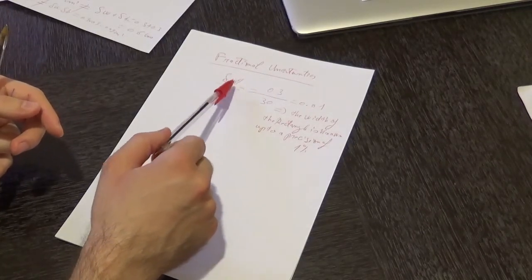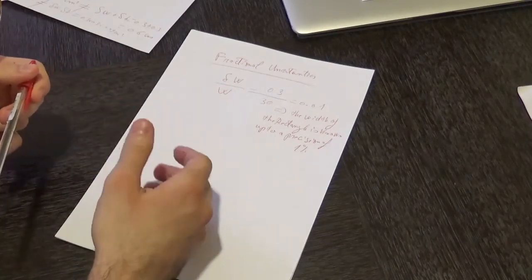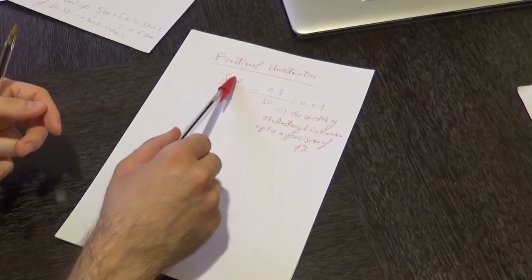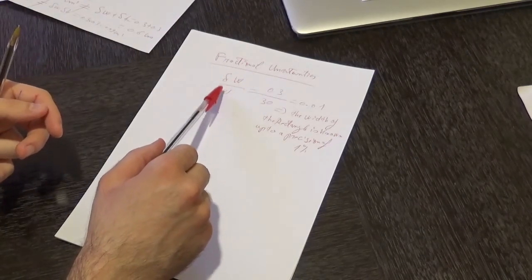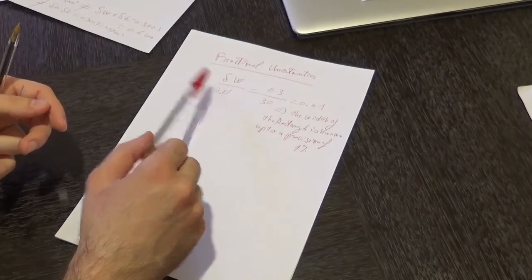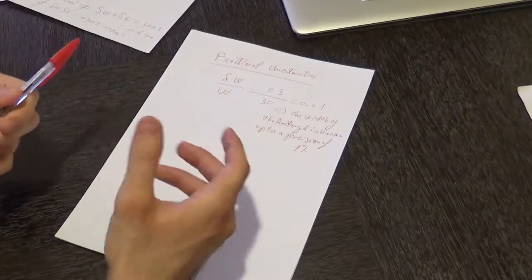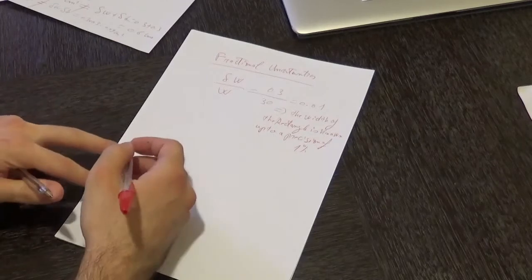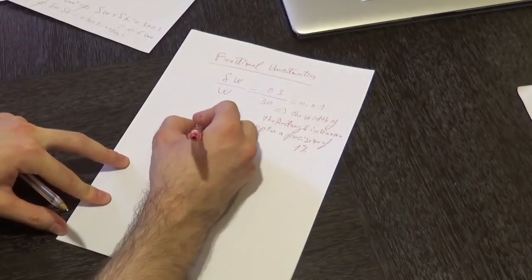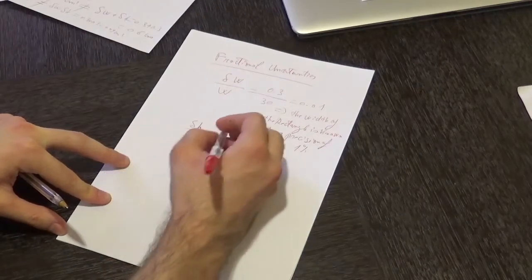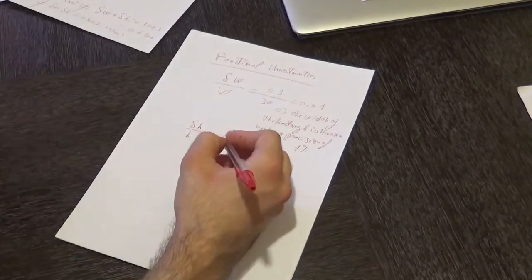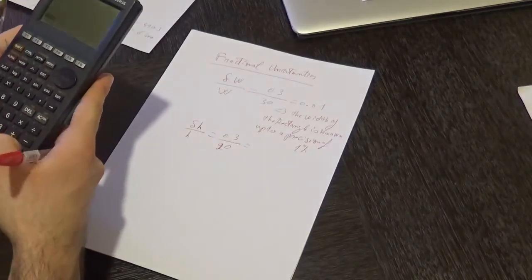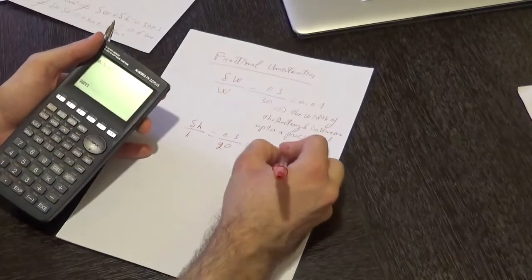delta W over the width, is none other but the fractional uncertainty in the width. So whenever you divide the uncertainty estimate by the physical quantity on which you have that error, therefore you would be defining the so-called fractional uncertainty. So in a similar manner, we are also going to be finding now the fractional uncertainty in the height, which is delta H over H, which is equal to 0.3 divided by 20, which is equal to 0.015.